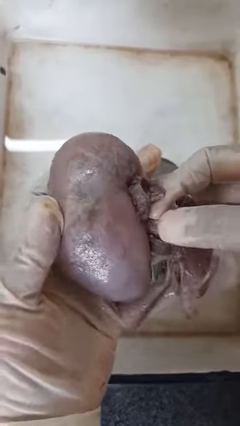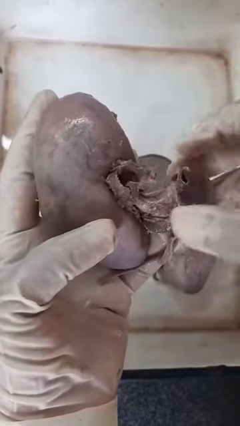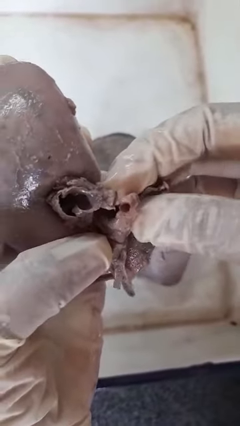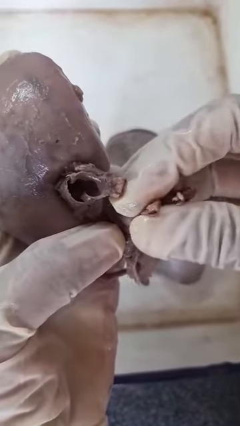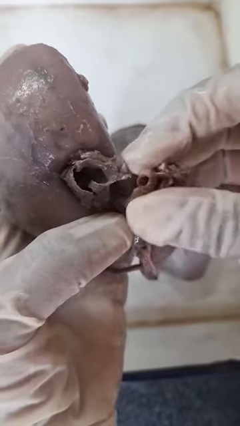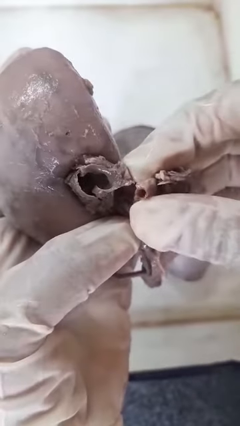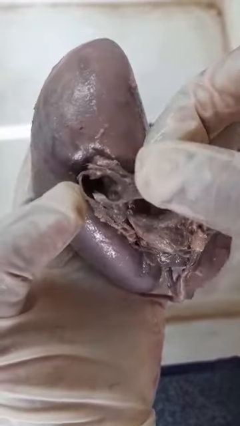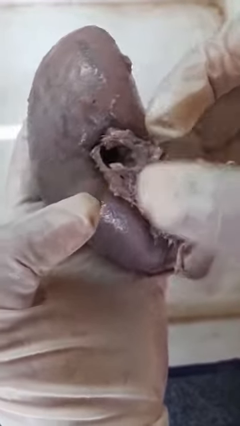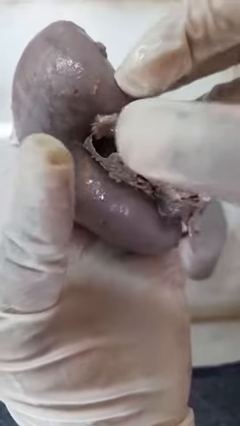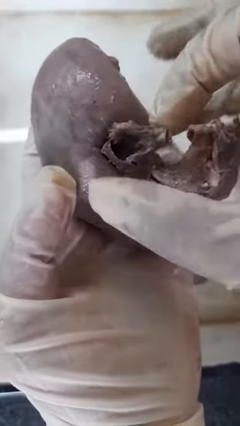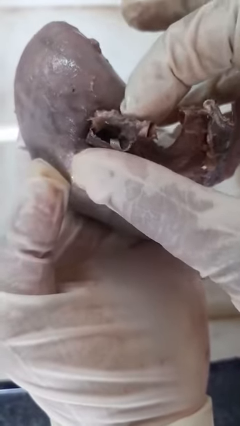Now let us identify the contents at the hilum. When you take a clear look at the hilum, just understand how the structures are. When you hold the structures, you can see that the artery is thicker and more patent. Venous structures are thin walled, and these are only patent because they have connections which are entering into the kidney. If I remove this structure, they will be easily collapsible.